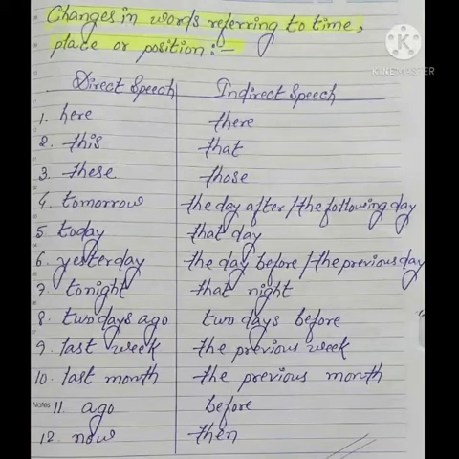As you know very well, there are five kinds of sentences: assertive, imperative, exclamatory, optative and interrogative. So how we have to convert the different kinds of sentences into indirect, we'll take a look in the next video.